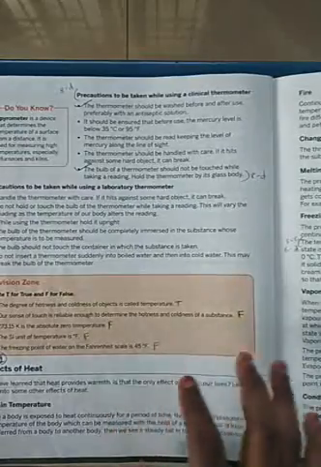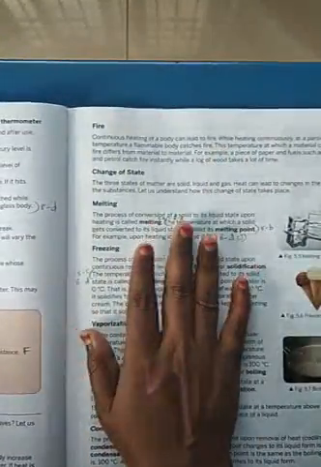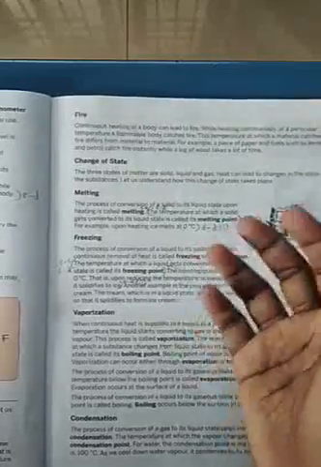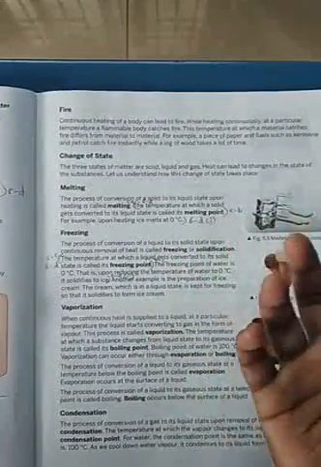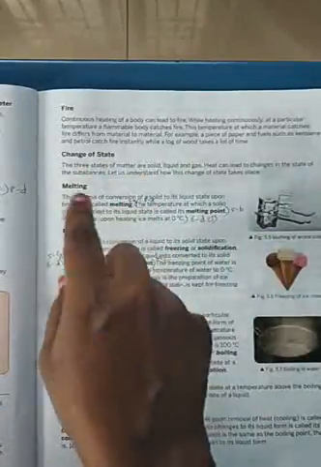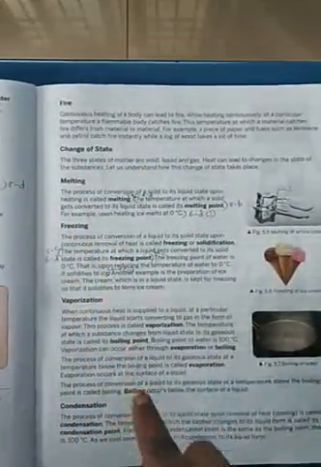Effects of heat, what is happening? The rise in temperature, fire and change of state. Rise in temperature: the temperature will be rising. Then fire: when the body is getting heated, it will catch fire if it is an inflammable substance. Then the change of state: melting, freezing, vaporization, condensation and sublimation.